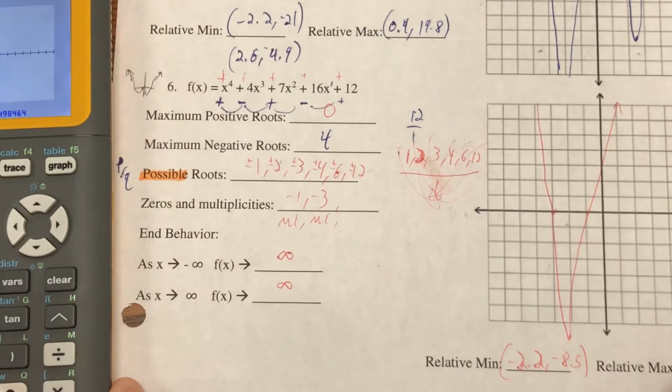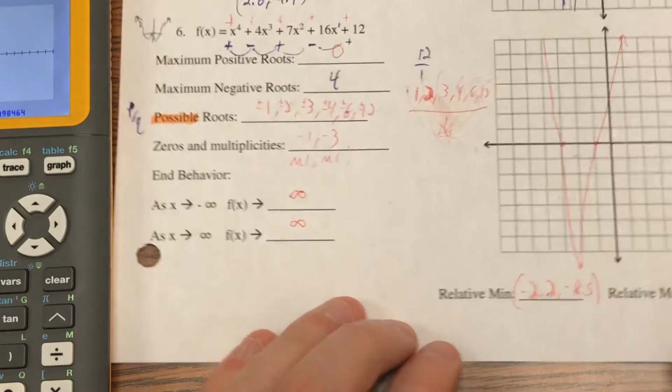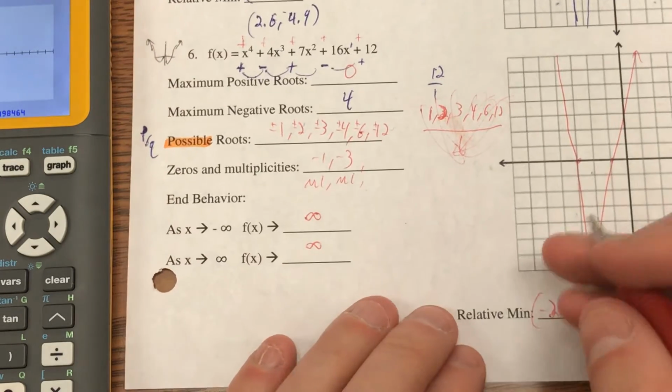The only thing that is left, and yes, I am so sorry you have to do this, but I'm not sorry at all because after, I'm the one making you do it.